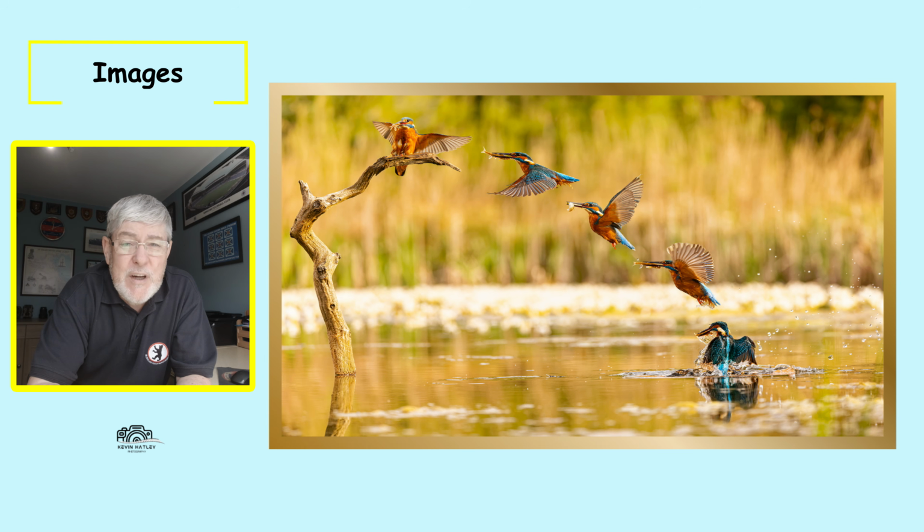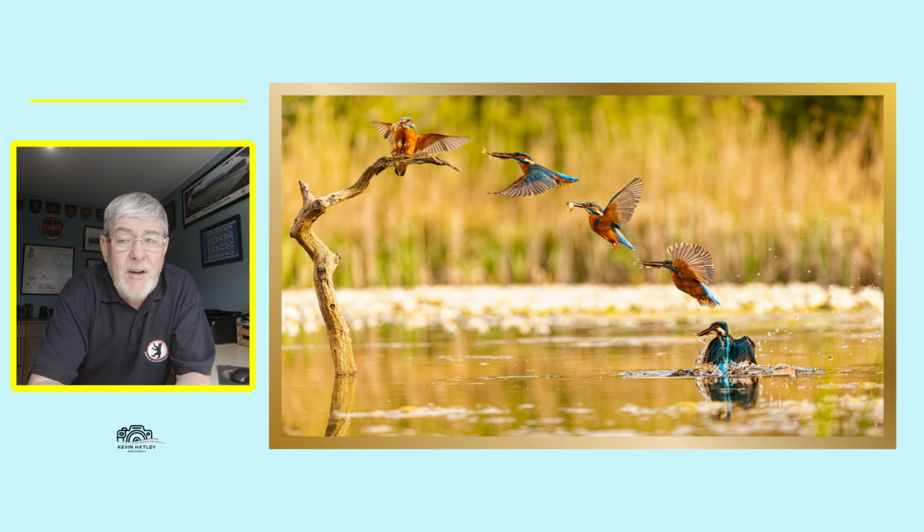A sequence action shot or image is like telling a short story. And like all stories, it has a beginning, a middle, and an end. You need to frame up your images so that you can see where your subject is coming from, the direction that it's going in, and where the subject is likely to end up.